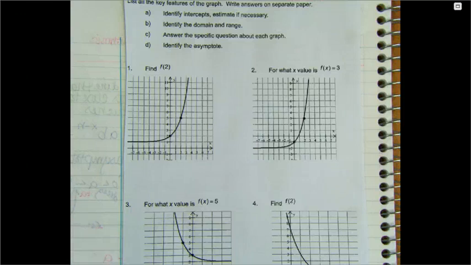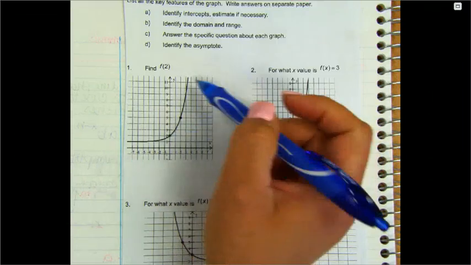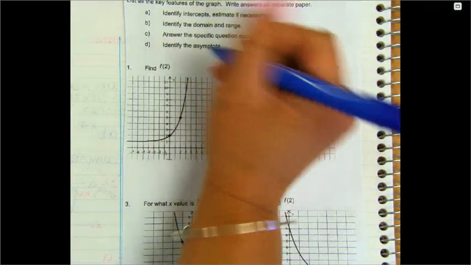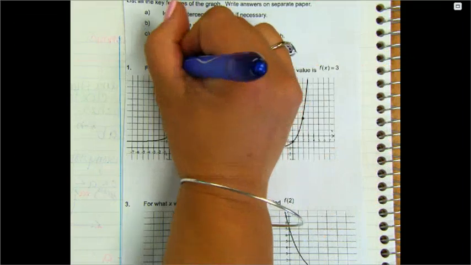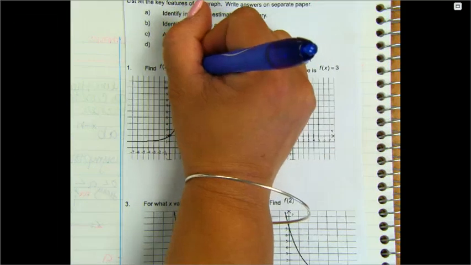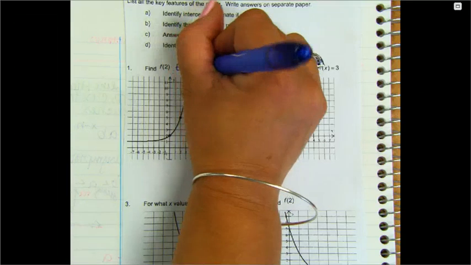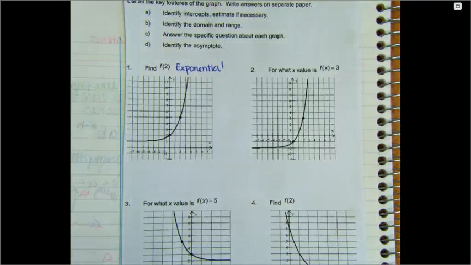Ready? We are going to do one of these. First of all, look at number 1. What do you notice about number 1? What kind of function is this? It is reflecting up. What kind of function is it? Do you know anything about a log yet? No, so it can't be a log. It's an exponential. So we're going to go ahead and label that it's an exponential function.